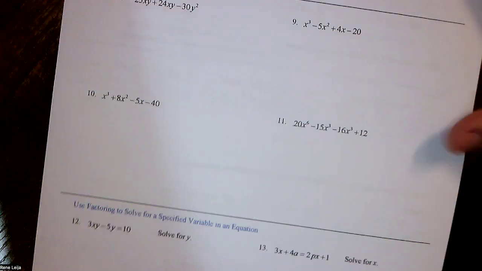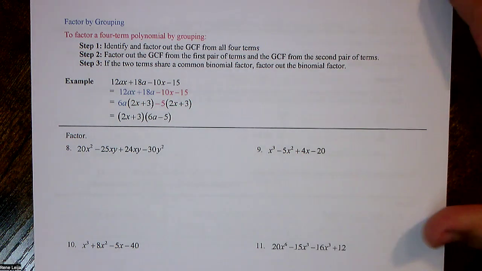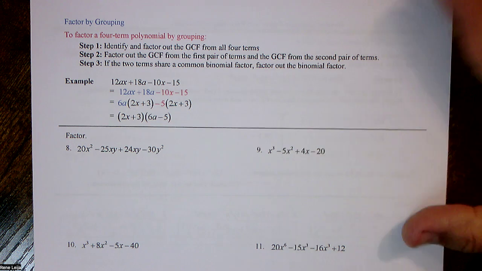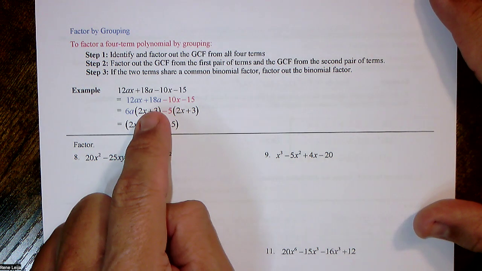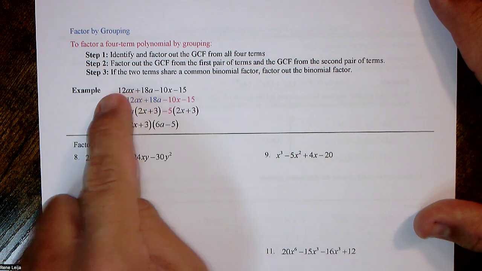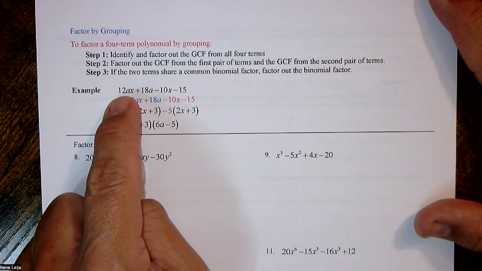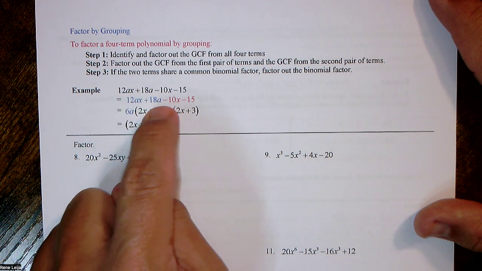Okay, now what this is really getting us ready to do is to use another factoring technique called factoring by grouping. Now you use factoring by grouping when you have 4 terms, and they gave you an example. Okay, so identify and factor out the GCF from all 4 terms. So if you have one, take it out. Then you're going to split it in half.